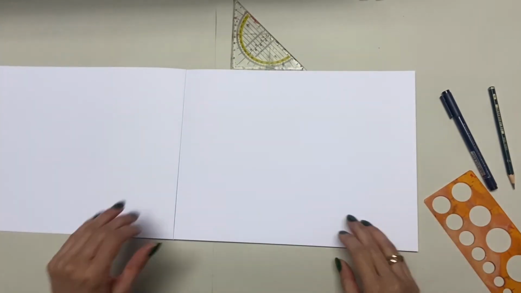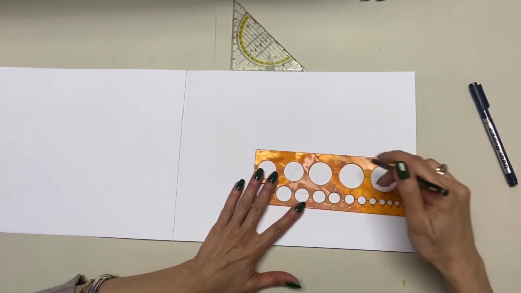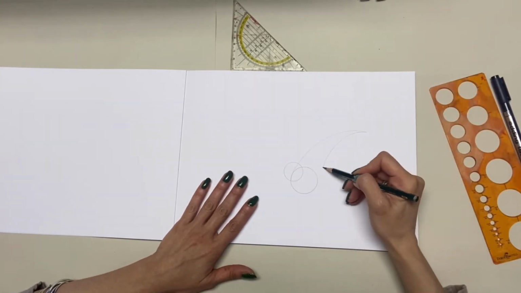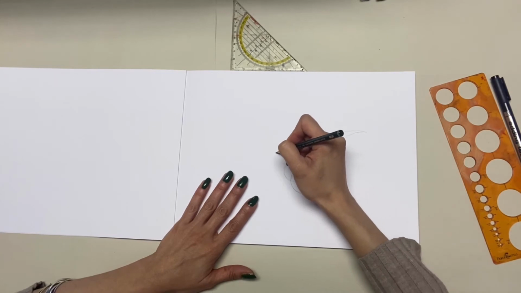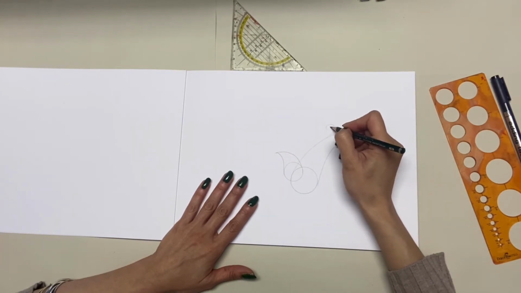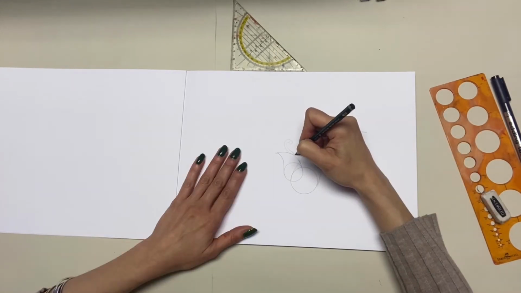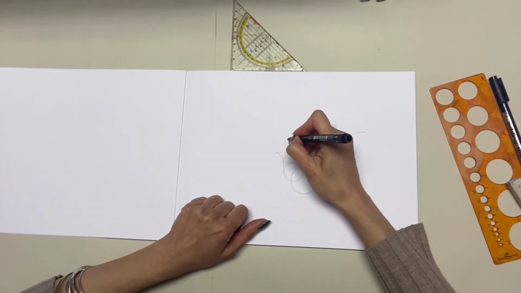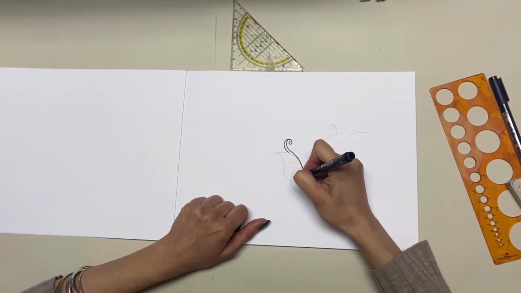I do another one in a slightly different shape. Again, two circles. This time the circles are overlapped. With the black pen, add details and decoration the way you like it.